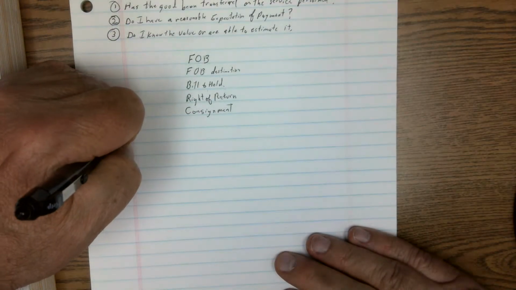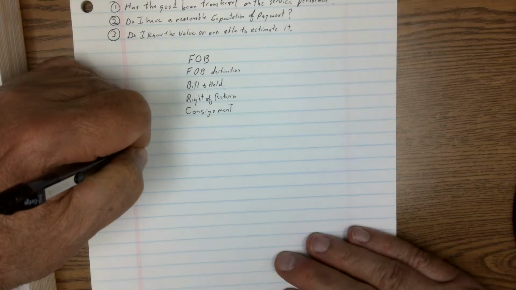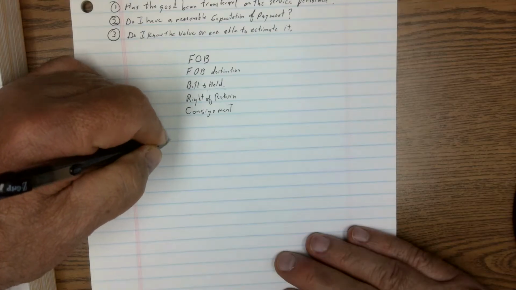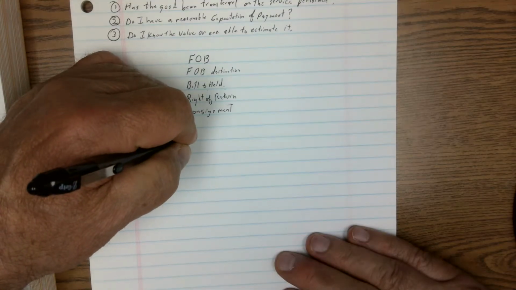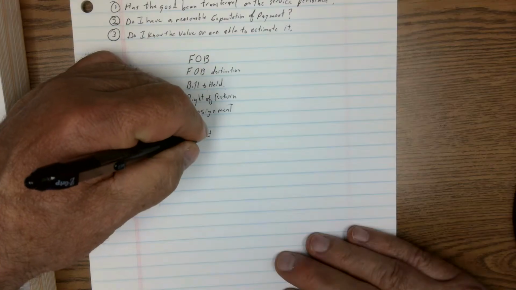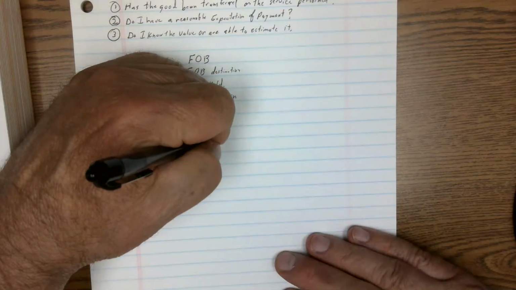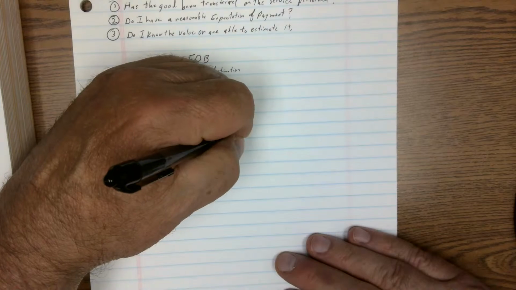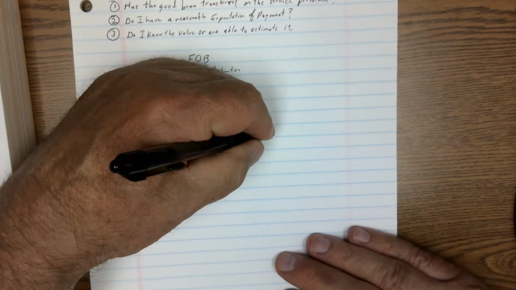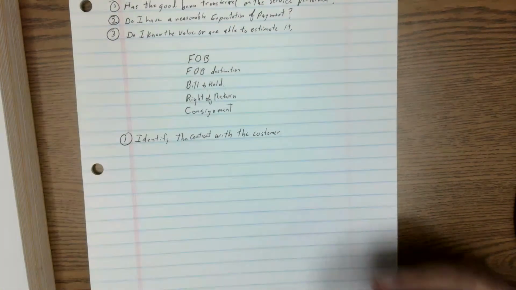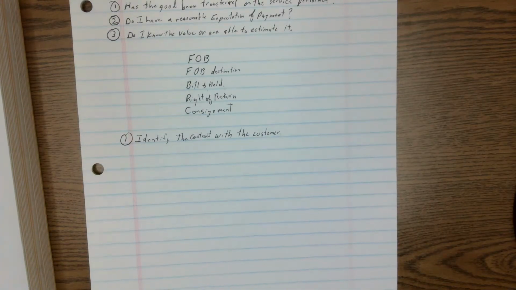Number 1, identify the contract with the customer. Now, I know a lot of you haven't had your business law yet. That's perfectly okay. But a contract does not have to be a written contract. It can be a verbal agreement. You can have a contract just on your actions.